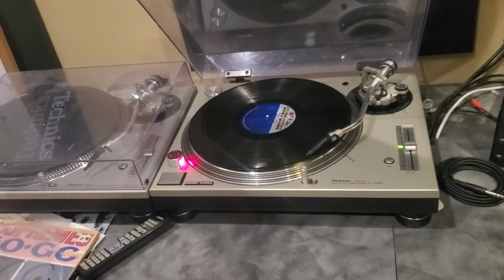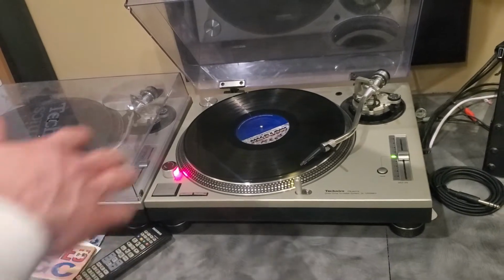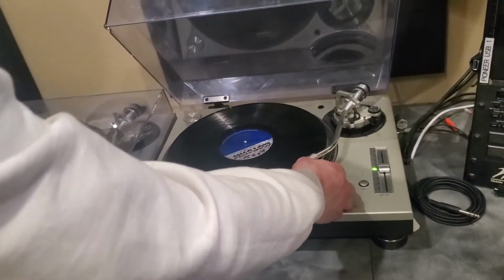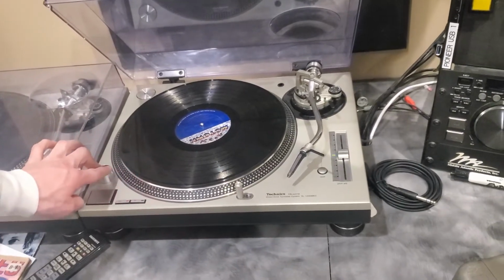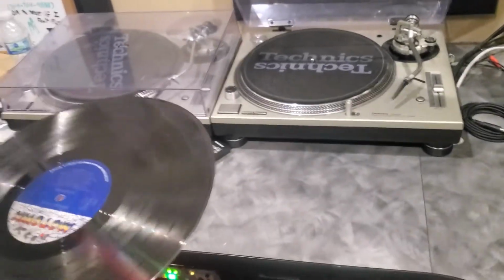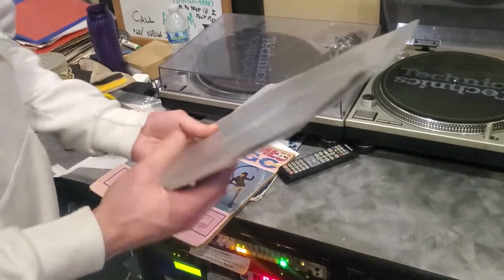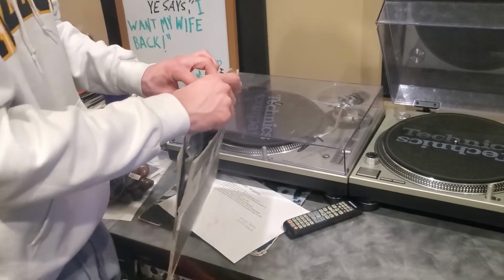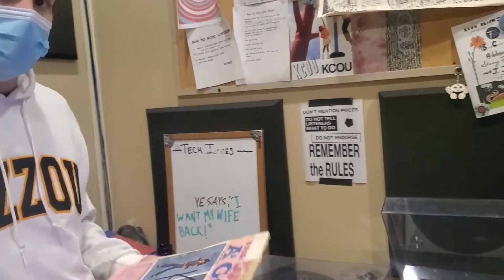To stop the record, you want to first click stop, wait for it to slow down, stop, and then you remove your needle with the handle carefully, put it back, you turn this off, remove your record, put it back in its place. If you got it from the shelf, be sure to put it back where you found it. This one is just floating around the studio, so it's a good one to use if you want to put on a random record. There you have it. Enjoy.